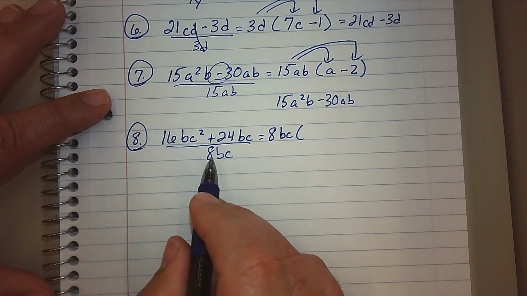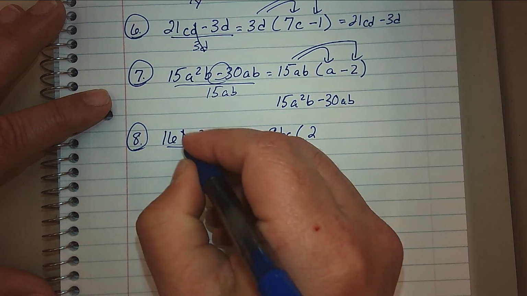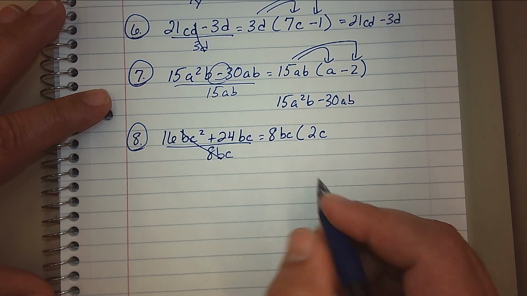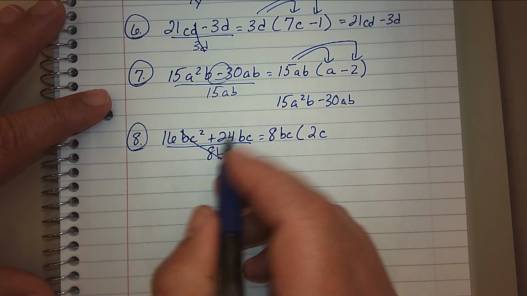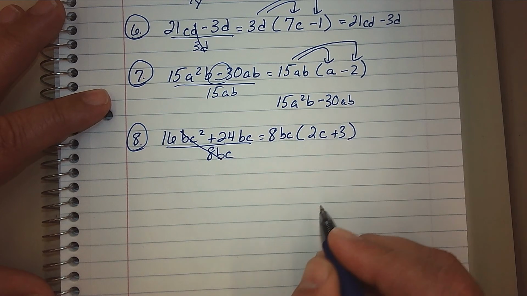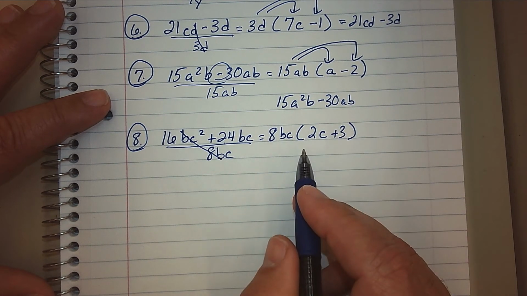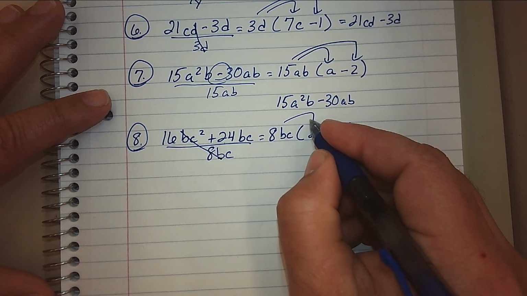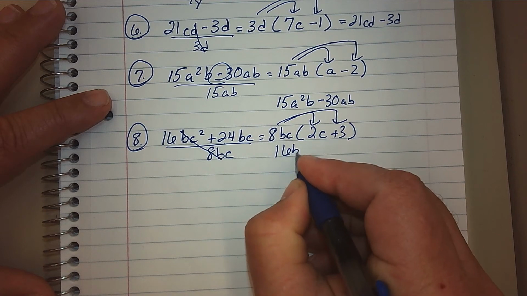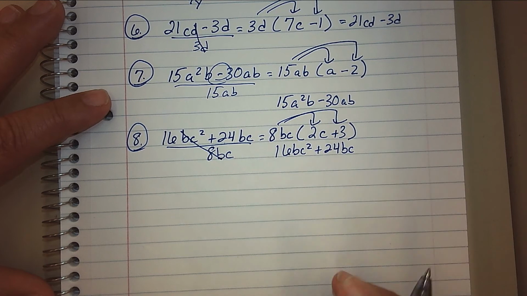So 16 divided by 8 is 2. B divided by b, that means they cross each other out. C squared divided by c leaves us with c. 24 divided by 8, it's positive, so this is positive 3. And the bc makes 1, so it's gone. And once again, we can check by distributing to each of these terms. And I do get 16bc squared plus 24bc.